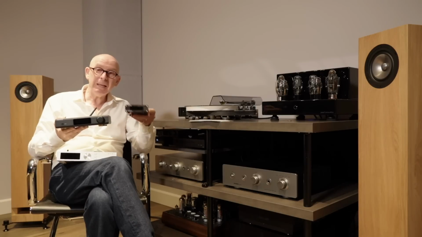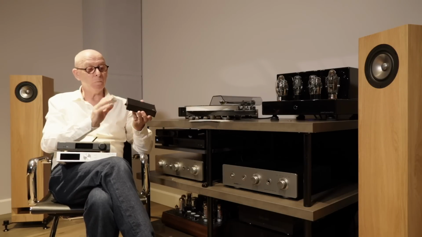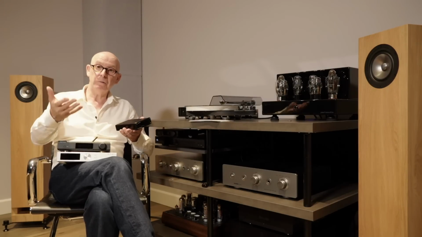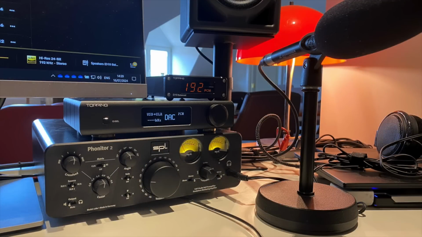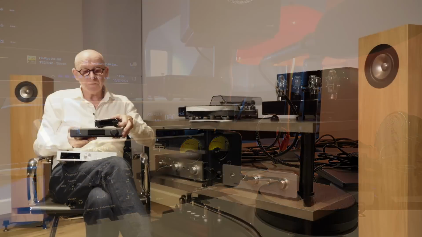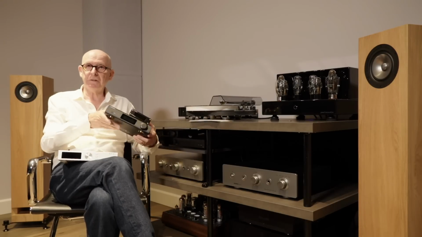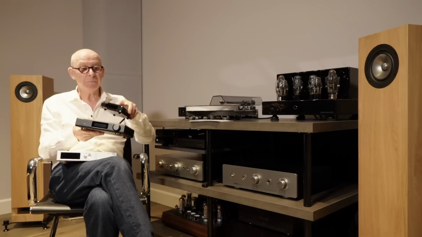Because maybe with its simplicity, with its very simple input, one input, and it's balanced out straight into my pro equipment, maybe there's no difference. Maybe it's exactly the same. And maybe just spending, I think this is about $140 or something, rather than $900, why would we do this?